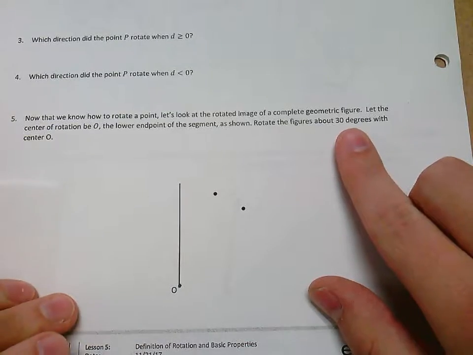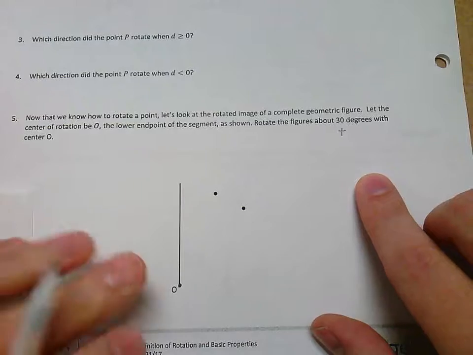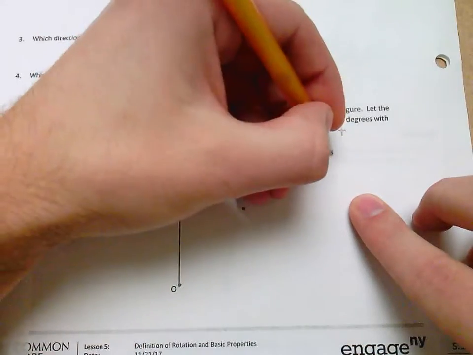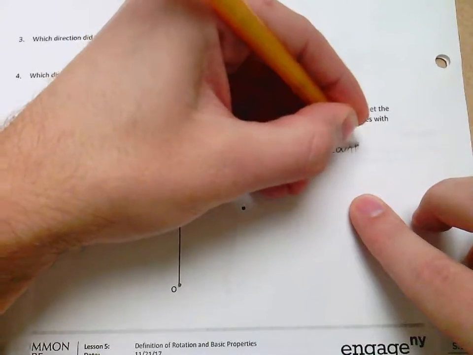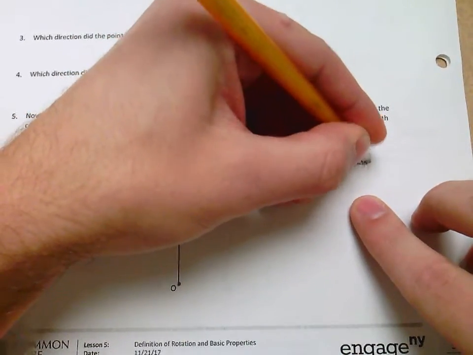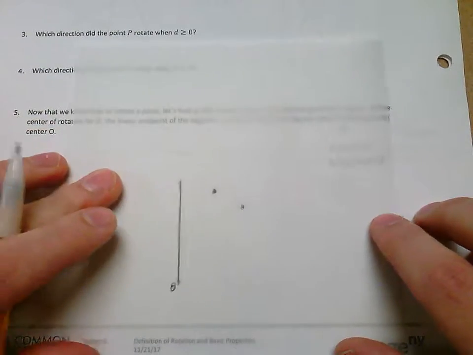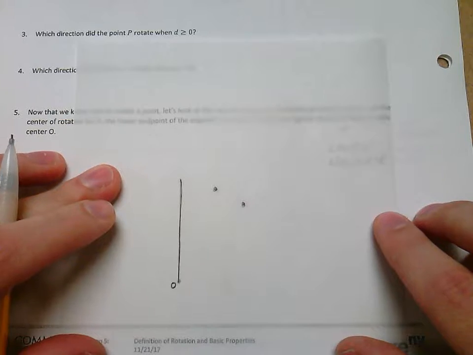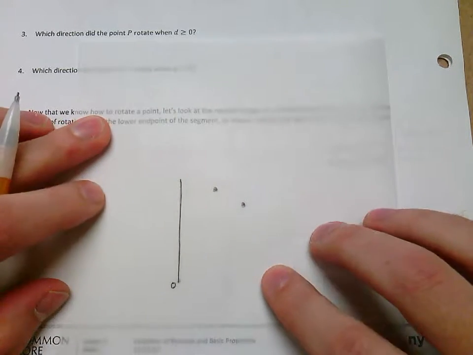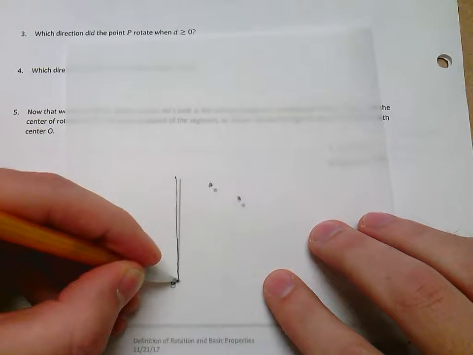If we remember, 30 degrees, that's positive. So I'm going to be rotating, yes, that's right, counterclockwise. So go ahead, line your patty paper up, like so, rotate it roughly 30 degrees counterclockwise, making sure that O does not move.